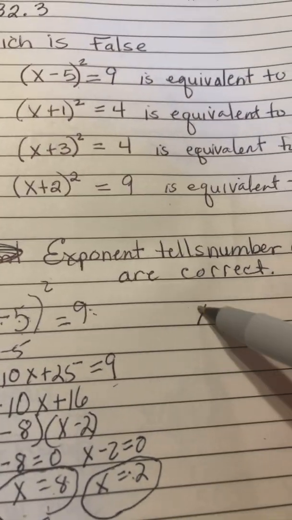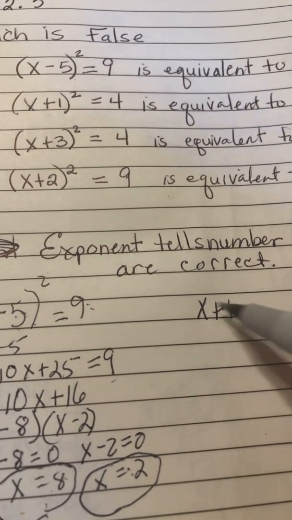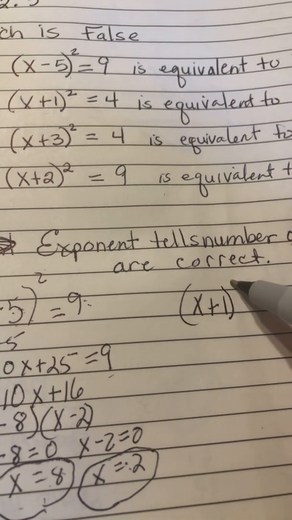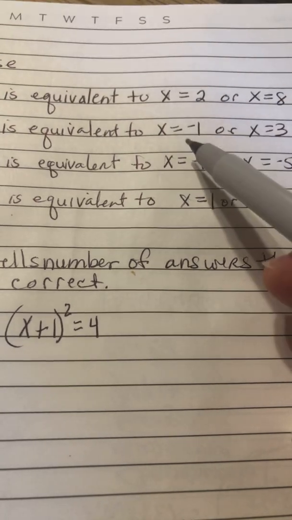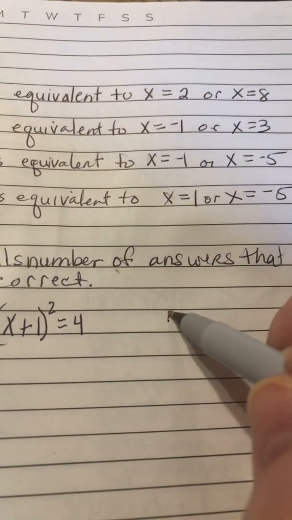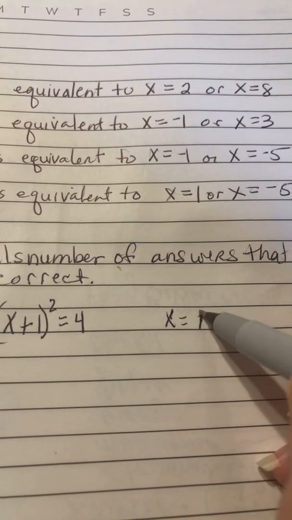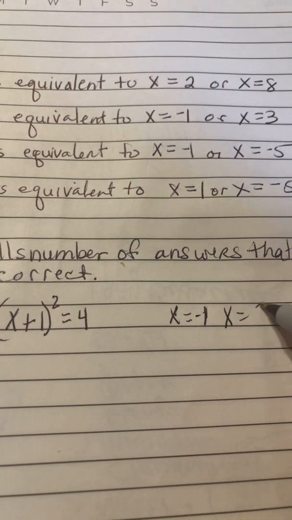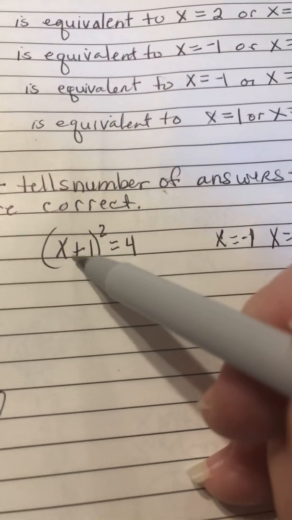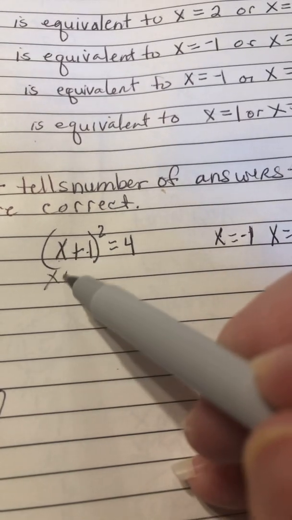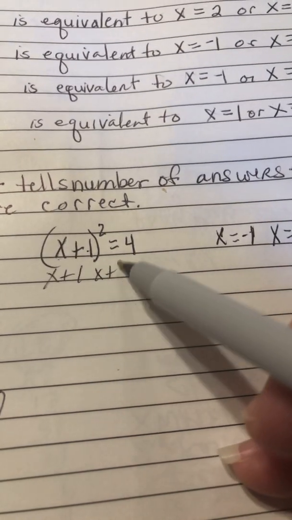So it's x plus 1 squared equals 4. And they are saying that x is negative 1 and x is 3. So let's find out. First, we want to square this, x plus 1 times x plus 1.